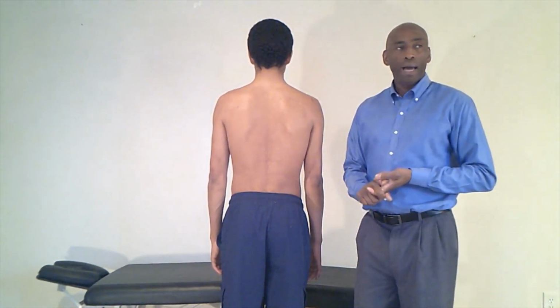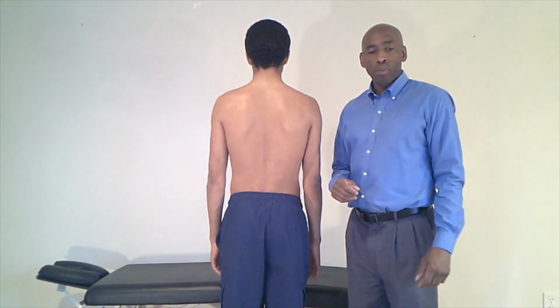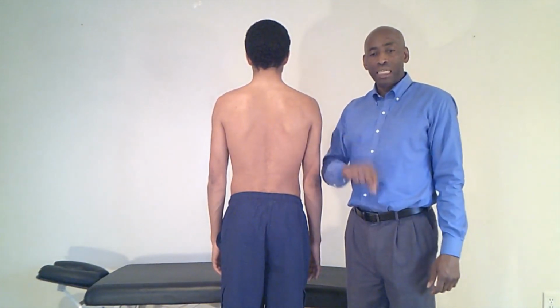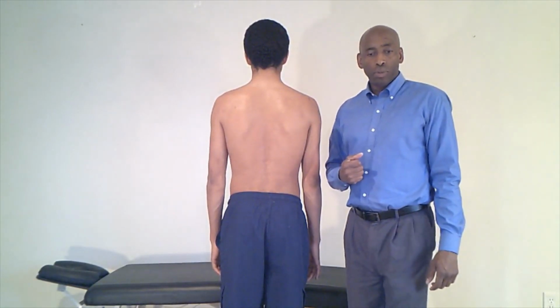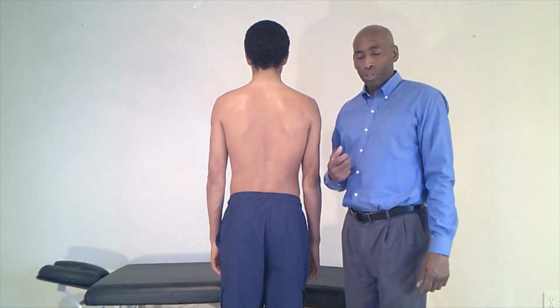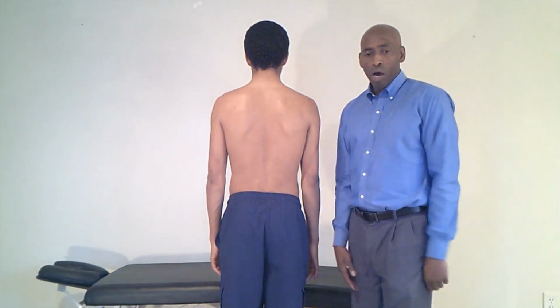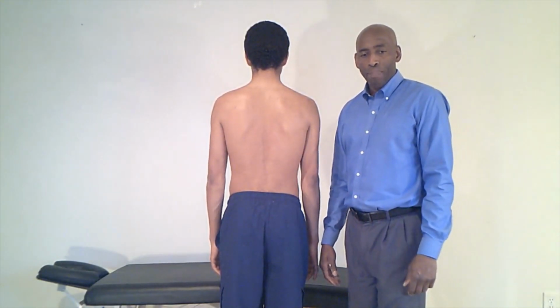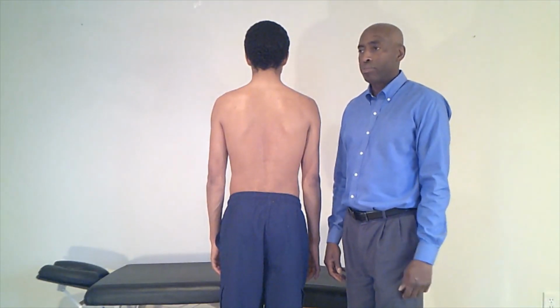The capsular pattern was originally described by Cyriax as being a repeatable, reliable pattern of limitation that's unique to each joint system that's associated with degenerative joint problems or inflammatory joint problems. And so it's really a critical part of trying to determine what direction I'm going to go with my patients, and especially if it's a younger patient, I should never see a capsular pattern limitation.